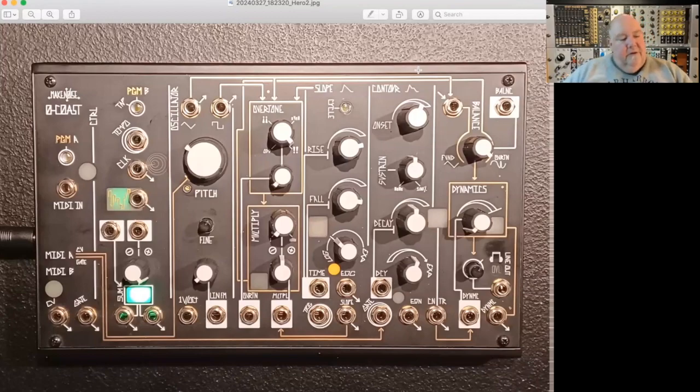All right, the next thing that we have going on here is we have our oscillator section. And you see the big pitch knob, which is used for coarse setting of pitch.